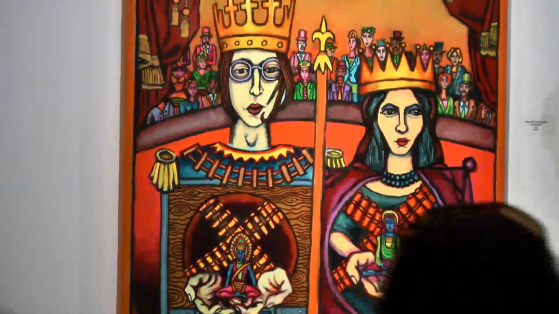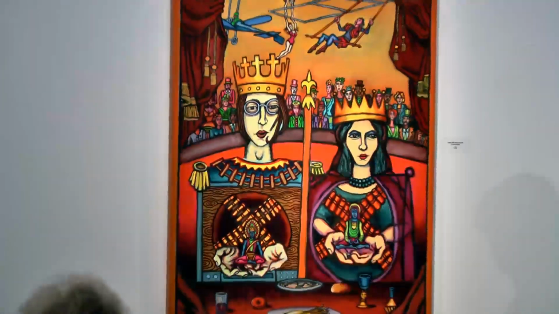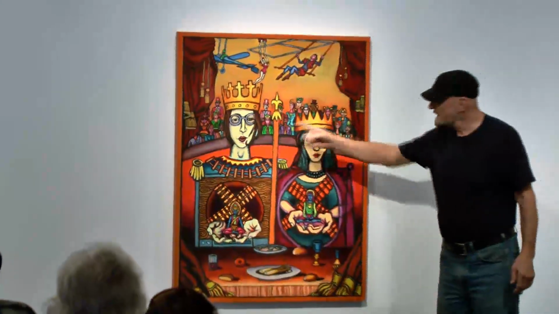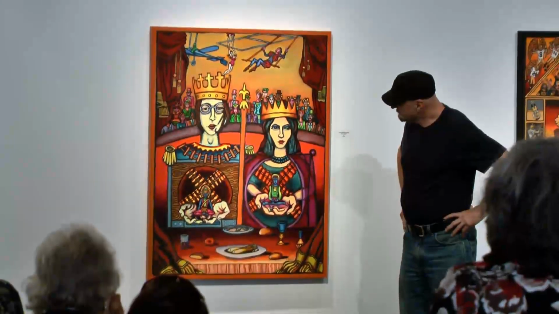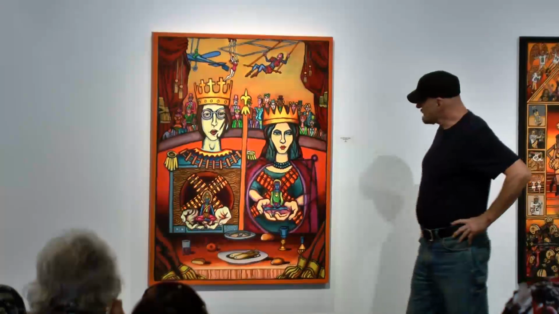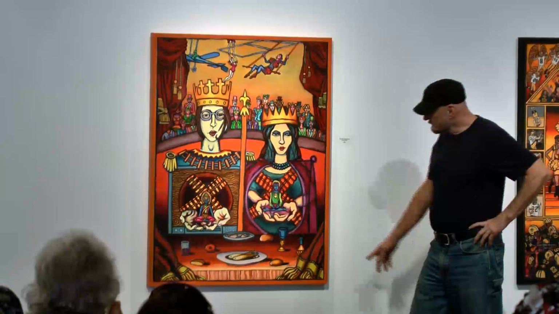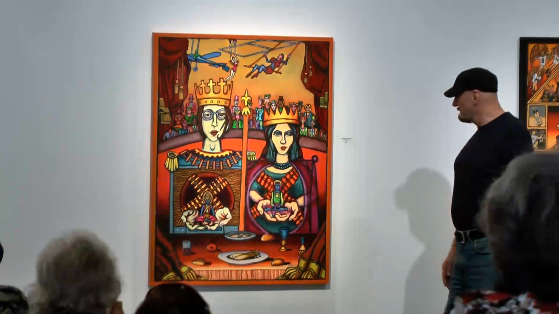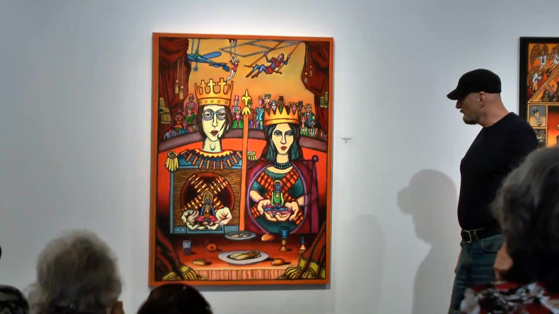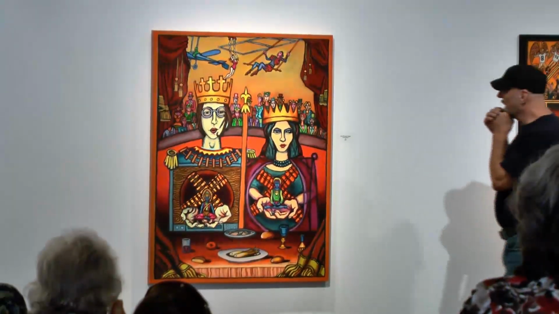This is Corny 7, King and Queen. It's loosely based on John Lennon and Yoko Ono. Things I'm interested in, war and peace, are in here. This is religious down here. I'm a Catholic, and that goes back to Leonardo da Vinci's Last Supper, a reproduction of a reproduction. I moved some of those objects around.